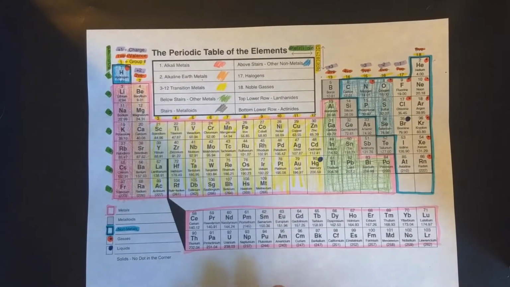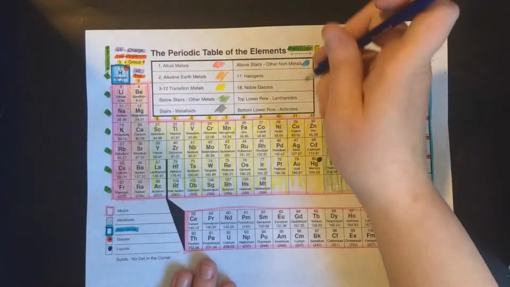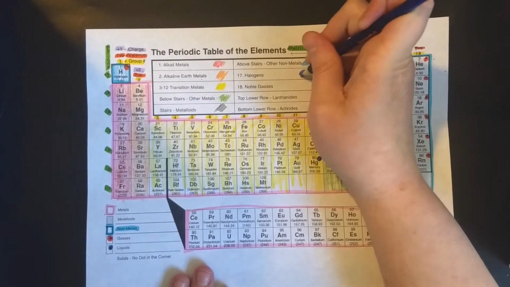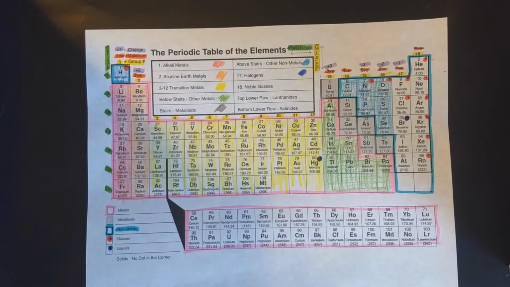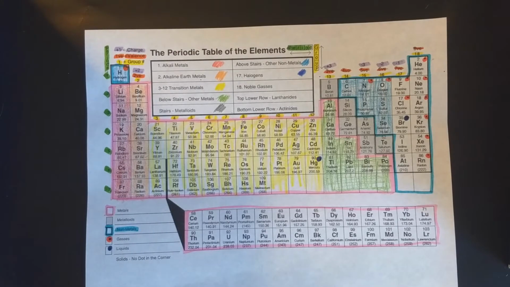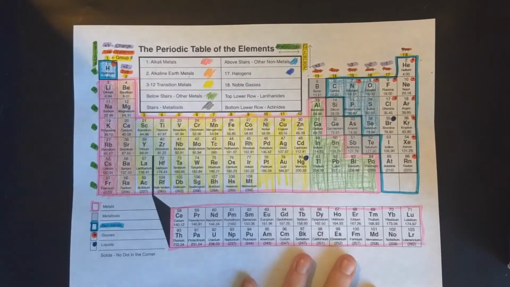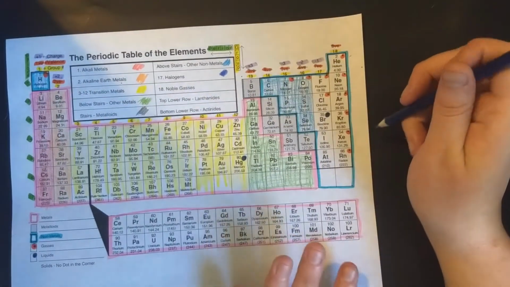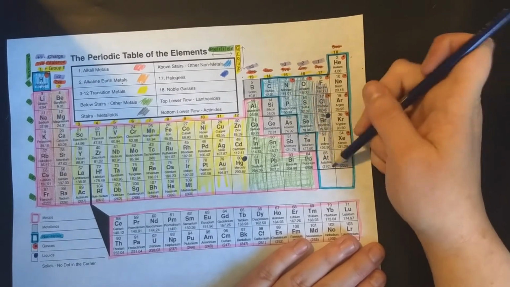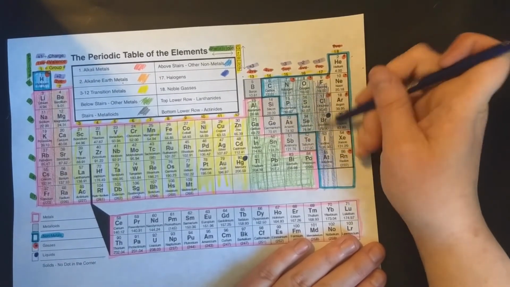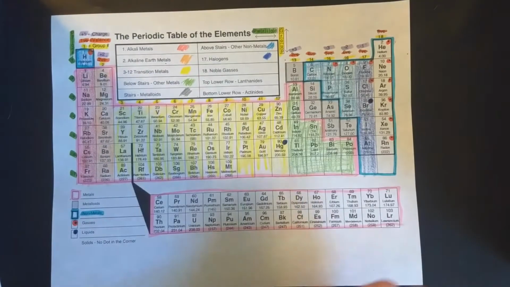Now the next group is our halogens. I'm going to use like a darker blue for these. Okay. Halogens are the most reactive elements on the periodic table, and they tend to form salts when they react with metals. So let me just move this over so I can color easier. Here are my halogens. They are very reactive nonmetals and they form to make salts.